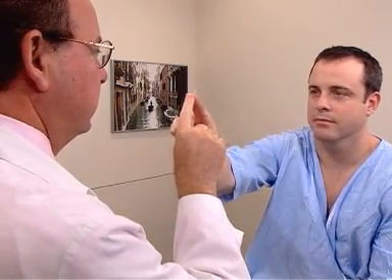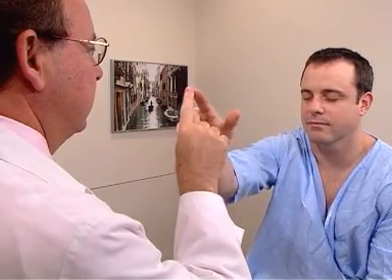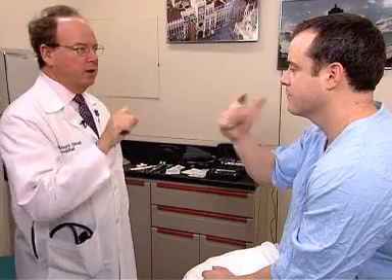One test for cerebellar function is the finger-to-nose test. I'm going to place my finger here, and if you raise your right finger and touch my finger and touch your nose. Touch my finger, touch your nose. Touch my finger, touch your nose, close your eyes, touch my finger, touch your nose, touch my finger, touch your nose, and you can open your eyes.